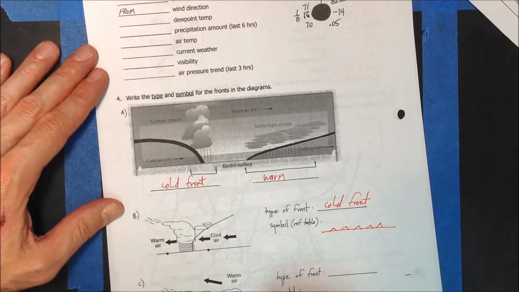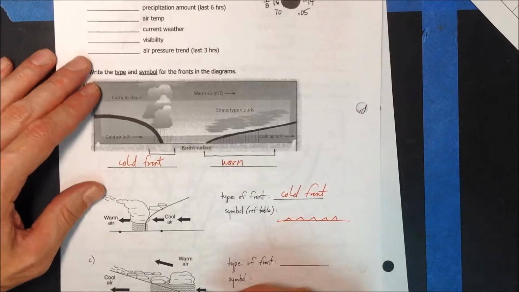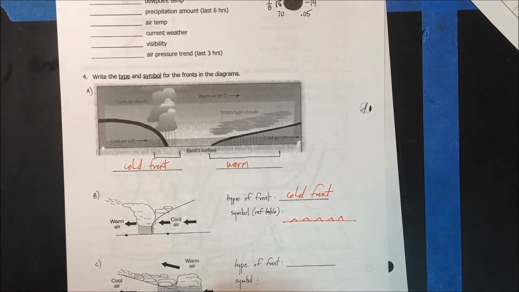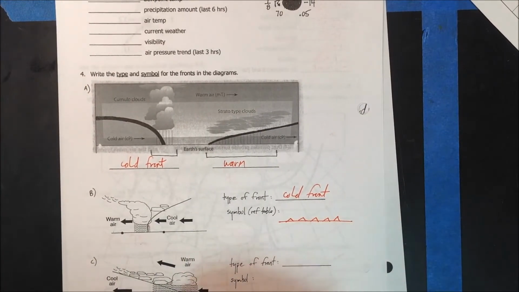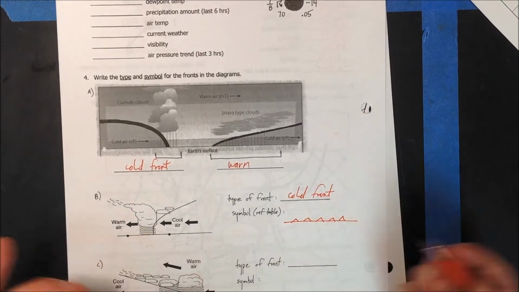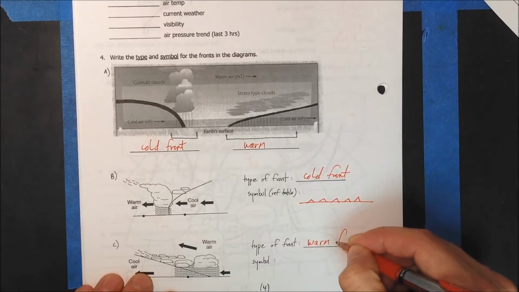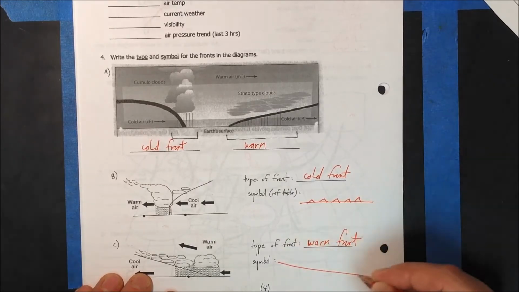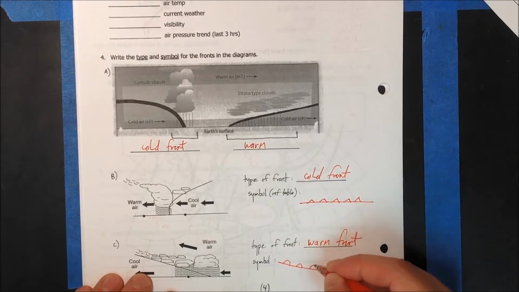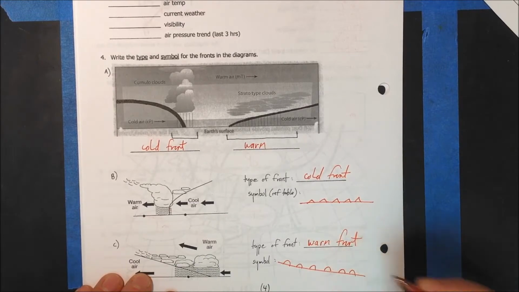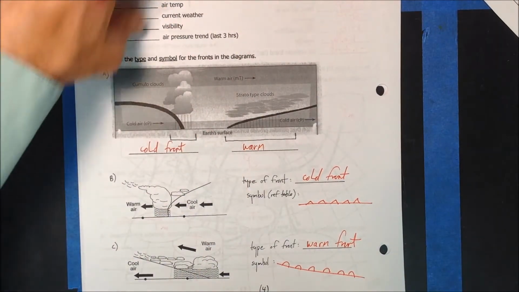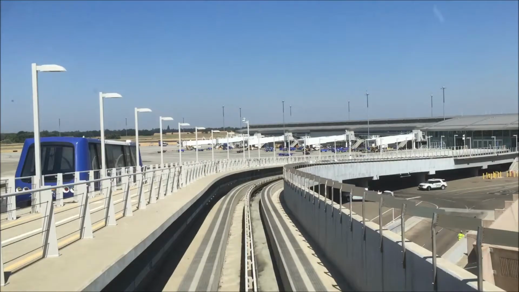Pointy triangles. This is a warm front. Front of the warm air. Notice the gradual slope, wider band of rain. It doesn't show that it's less intense. They don't have intensity really shown here, but you shouldn't have to see that by now. Warm front. And the symbol for it are the rounded. Okay. So that you should be able to do.